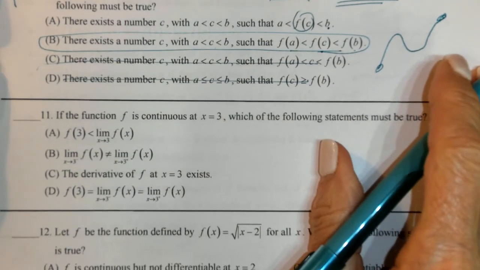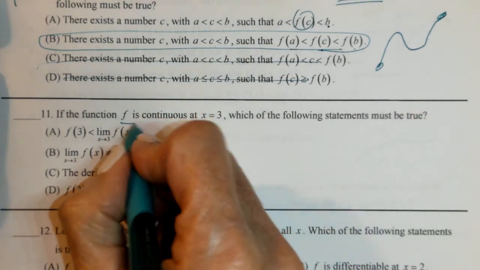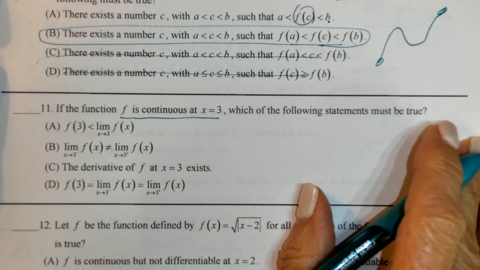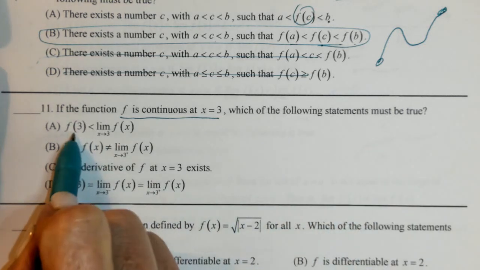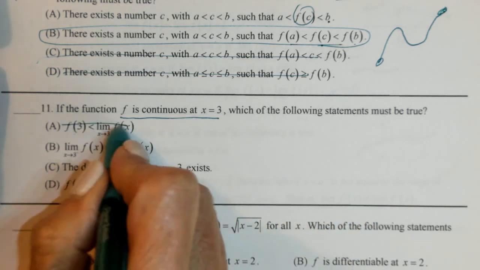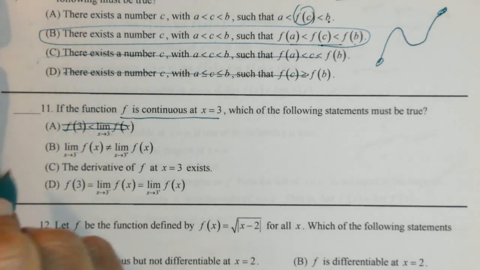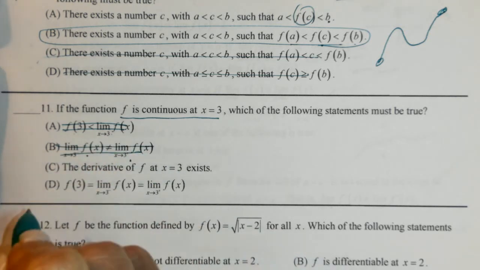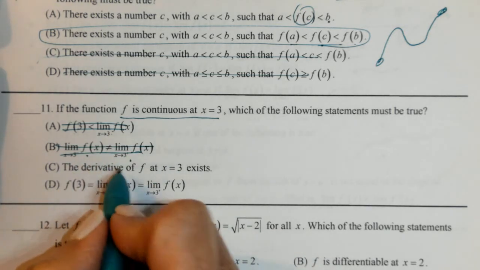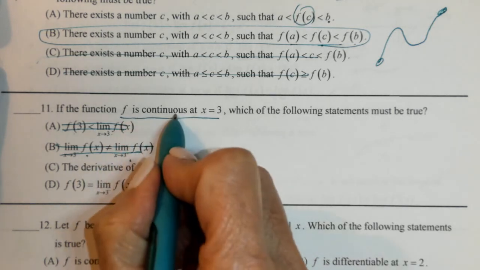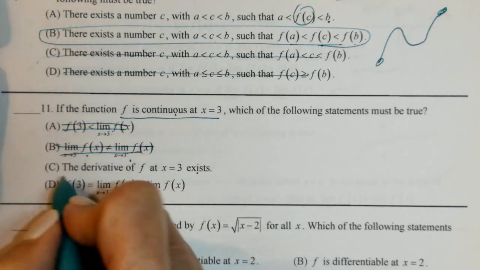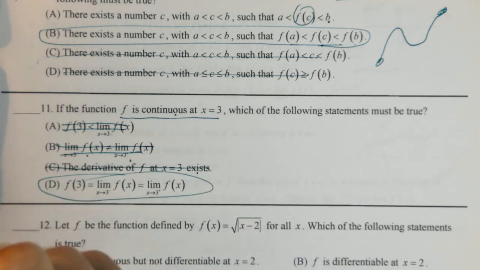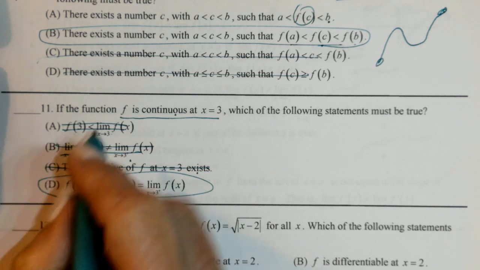Okay, if the function f is continuous at x equals 3, which of the following must be true? The function value is less than the limit? No, the function value has to be equal to the limit. The limit from the left is not equal to the limit from the right? No, they have to be equal. Everything has to be equal there. The derivative exists. If f is continuous, does that mean the derivative exists? No, we might have a cusp. And then that leaves this, which is the definition of differentiability at x equals 3.